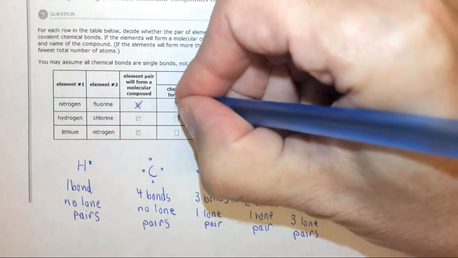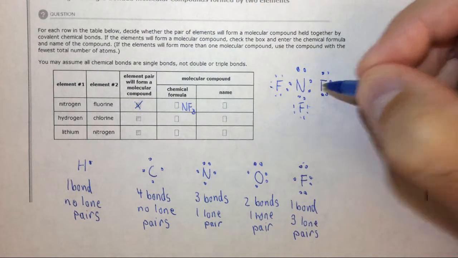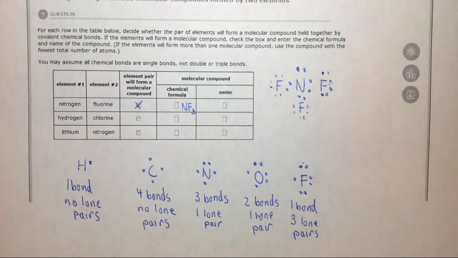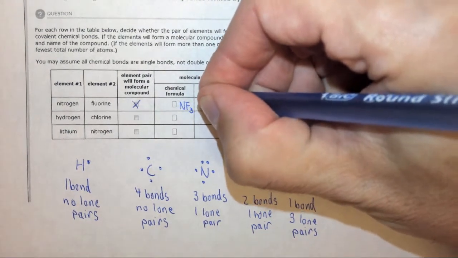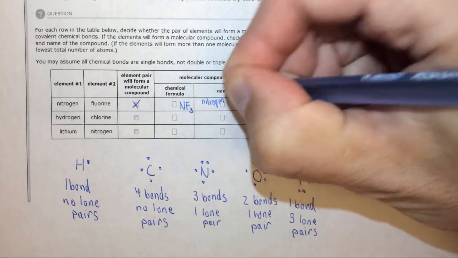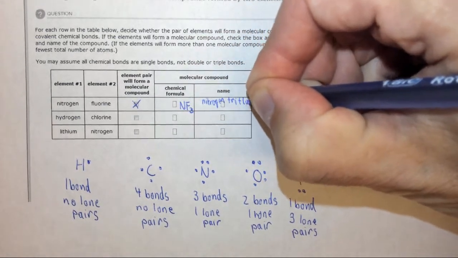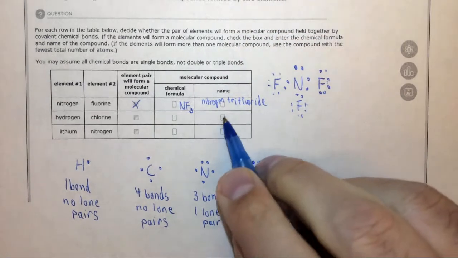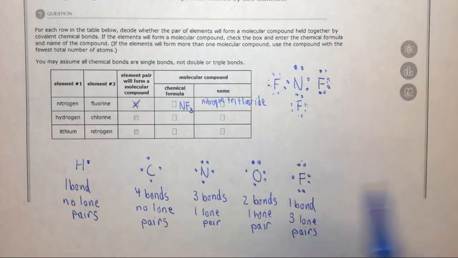The chemical formula is NF3, and this is the Lewis structure here, although we usually report the 2 dots between the elements as dashes. And the name is nitrogen trifluoride. Tri for 3. So for covalent molecules, we use the prefixes to tell how many there are. So this is nitrogen trifluoride.